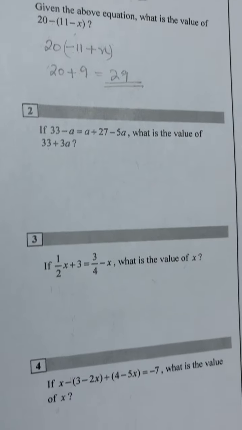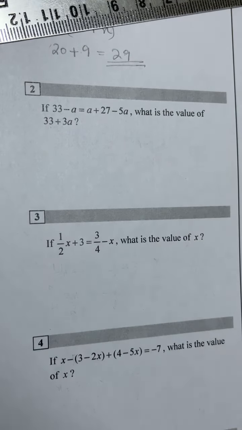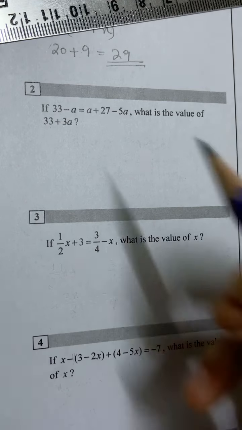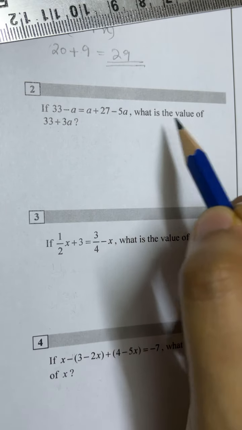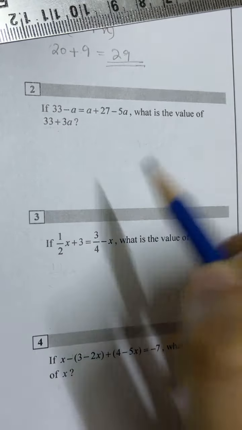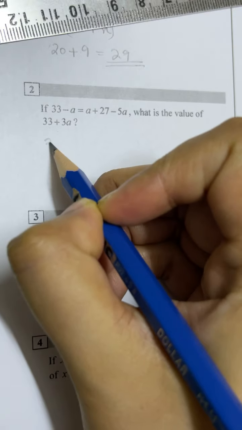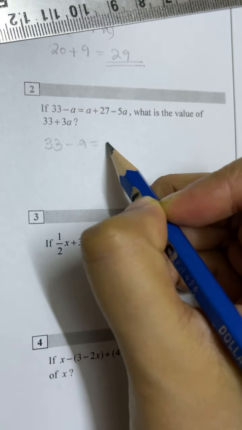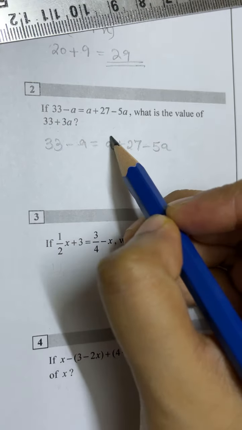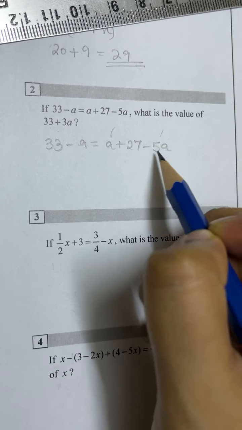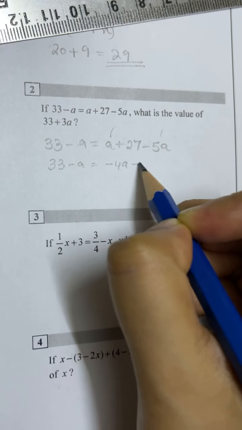That was one mistake. Now in question number 2, let's solve it together, and I'm going to show you what errors people make. If 33 minus a equals a plus 27 minus 5a, what is the value of 33 plus 3a? We are going to solve that, and then I'm going to show you what usually happens.